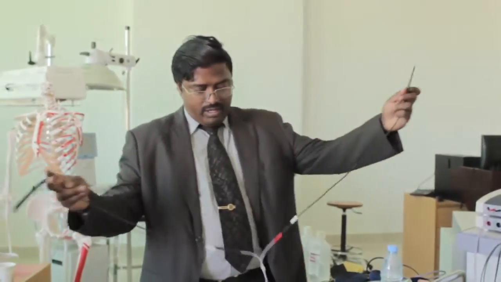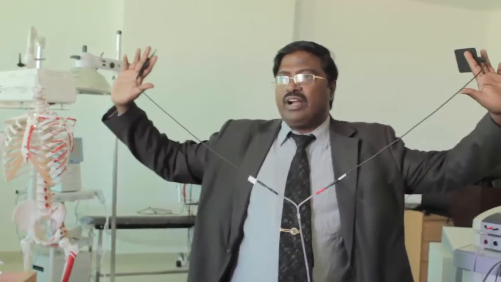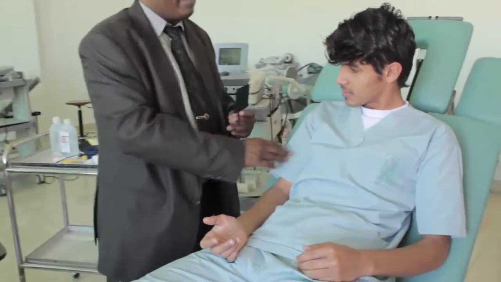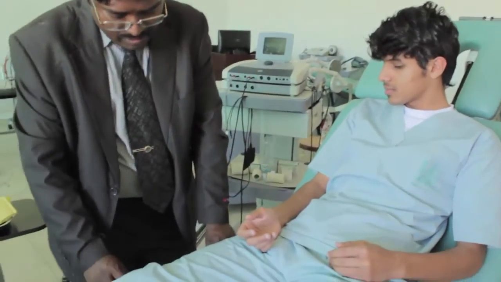So now, before applying, we have to find out what is anode and cathode. We already know the procedure. This black one is cathode, the red one is anode. So if a patient comes to me with bicipital tendinitis, a problem in the biceps tendon, then my anode will be on the biceps tendon, and the cathode will be on the opposite side. I will show you the procedure.